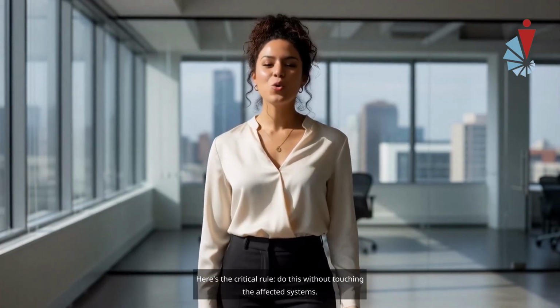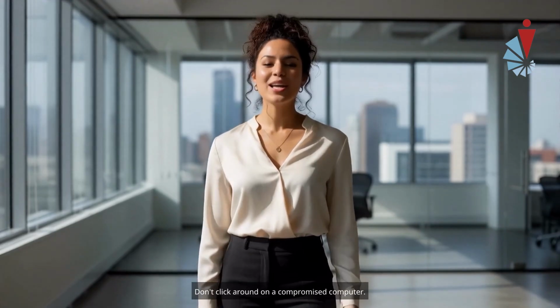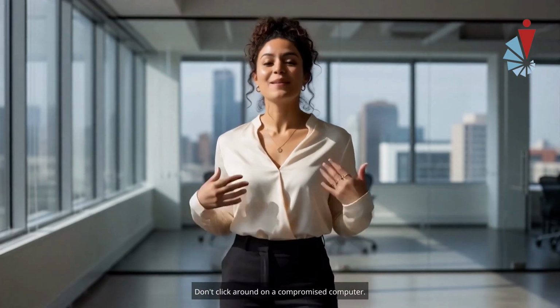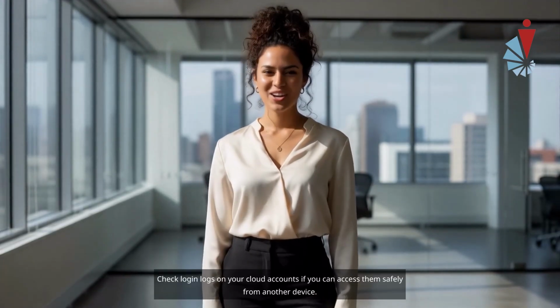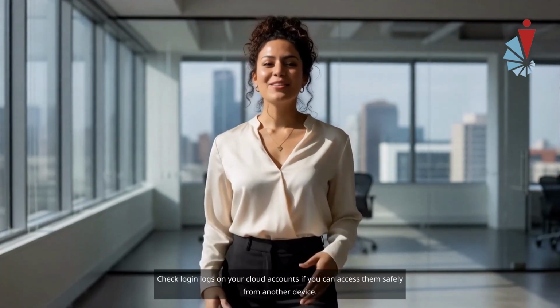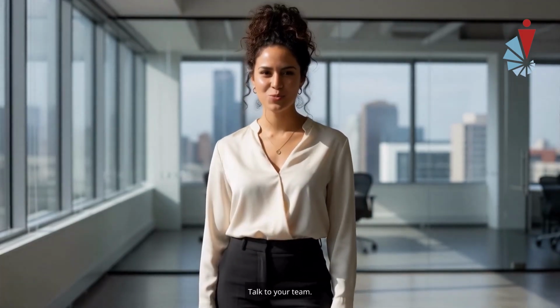Second, gather intel. Here's the critical rule. Do this without touching the affected systems. Don't click around on a compromised computer. Instead, look for clues elsewhere. Check login logs on your cloud accounts if you can access them safely from another device. Talk to your team. See if other employees are experiencing similar issues.